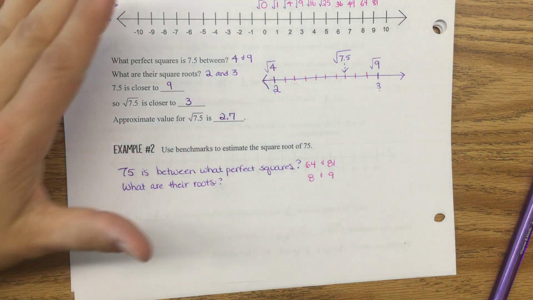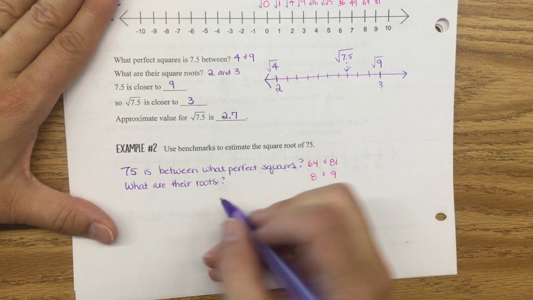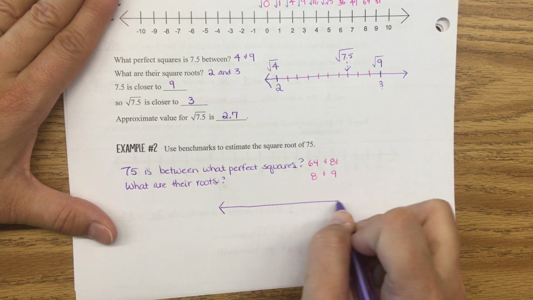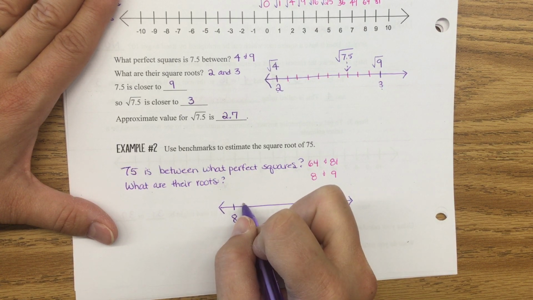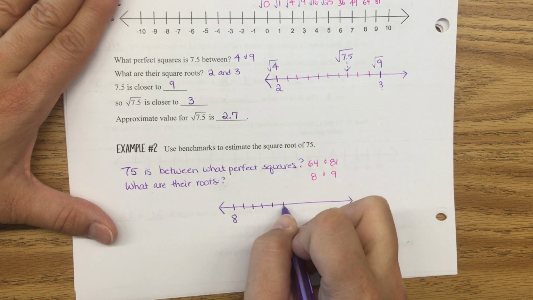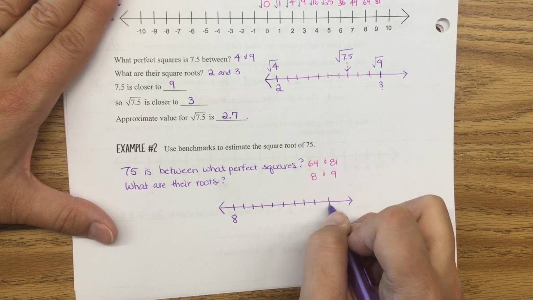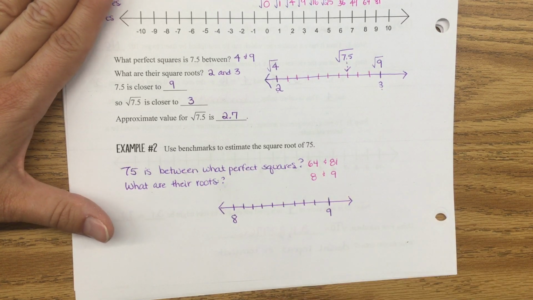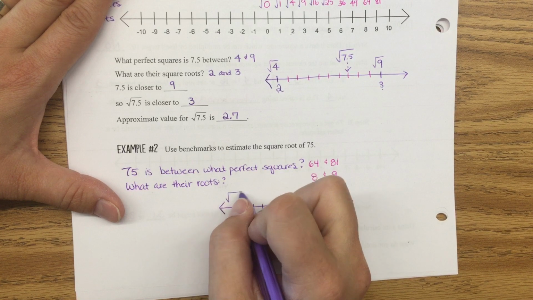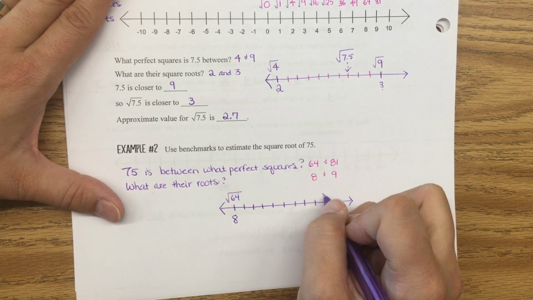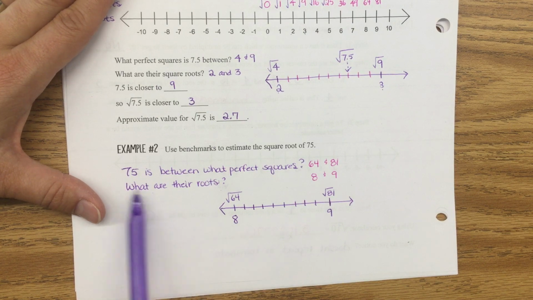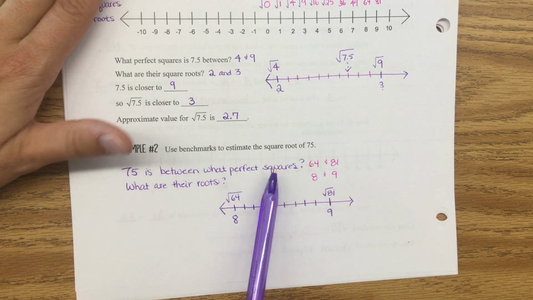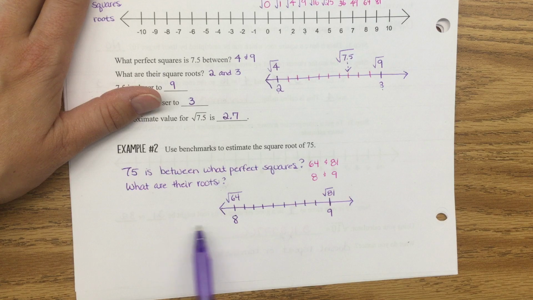So if I drew a number line again, I'm going to have 8 here, and then 8.1, 8.2, 8.3, 8.4, 8.5, 8.6, 8.7, 8.8, 8.9, 9. Here is 64. Here is 81. Okay, where is 75?